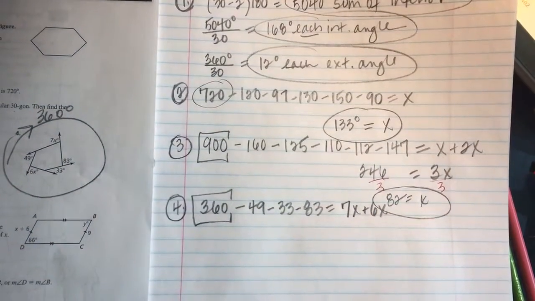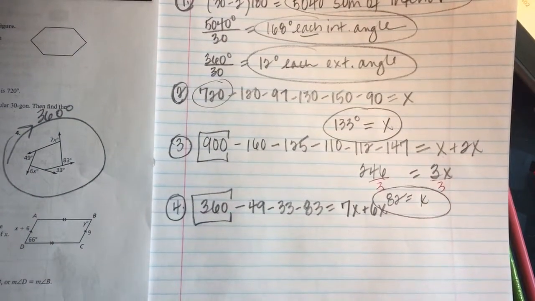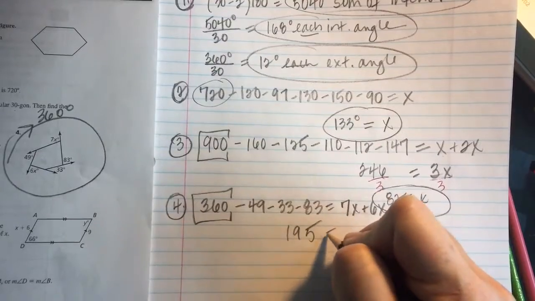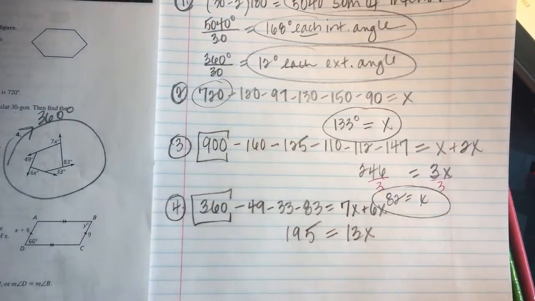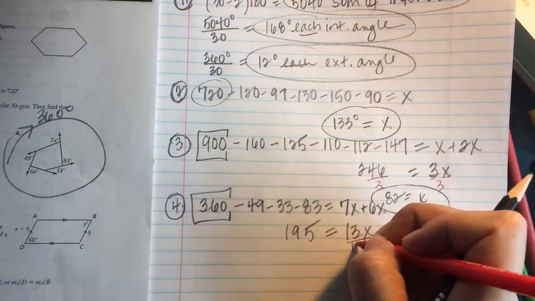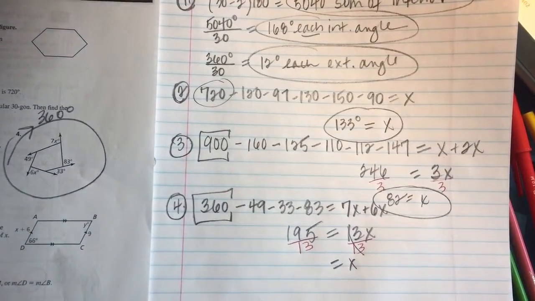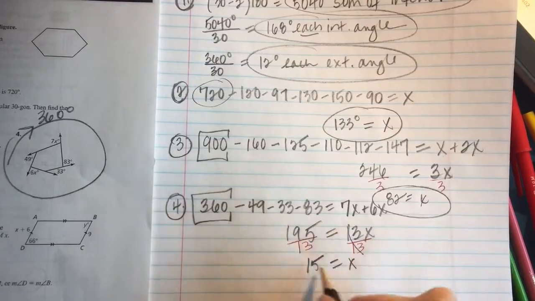So 360 minus those 3 given measures leaves me with 195 degrees for 13 x's. When I divide both sides by 13, I find that x is 15.